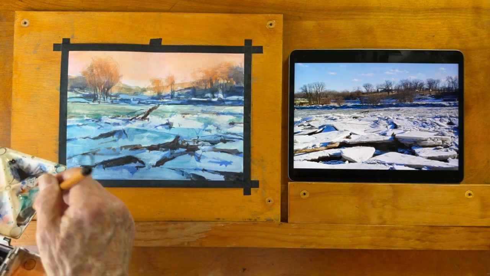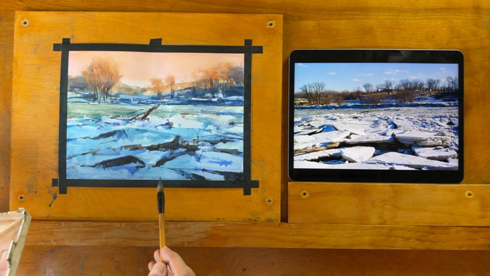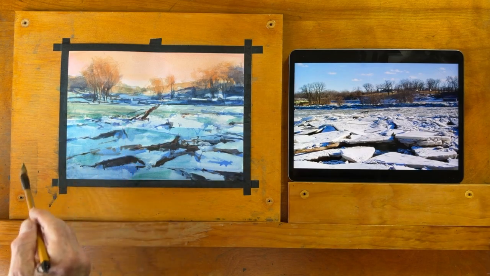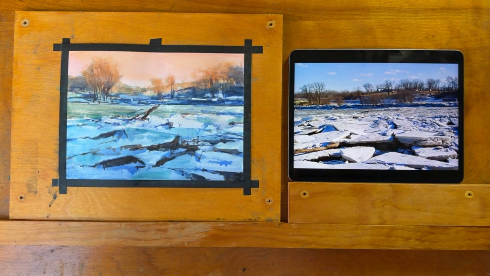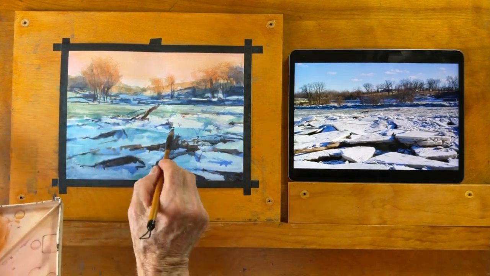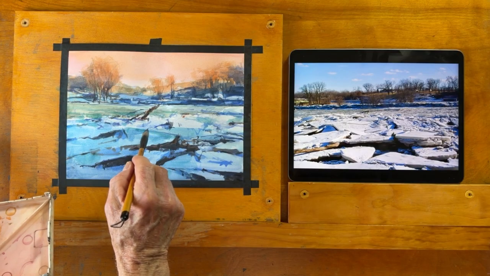Okay, so I'm just adding some greenish turquoise on the plane of that. Now at this point, this is where I'm going to start. Well, I do see some things I want to change. Okay, some of the darks. I need to make some connections.